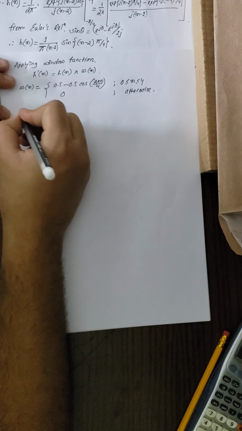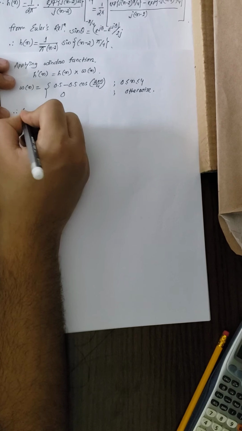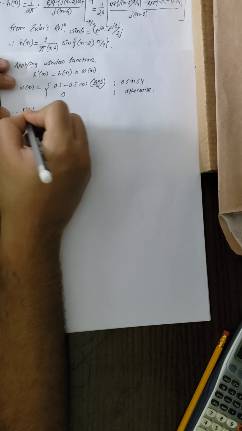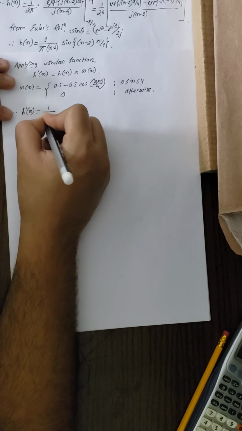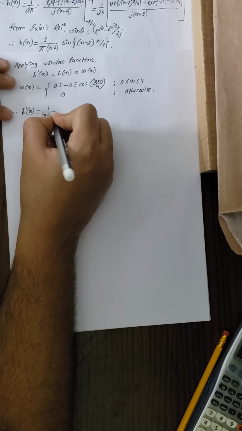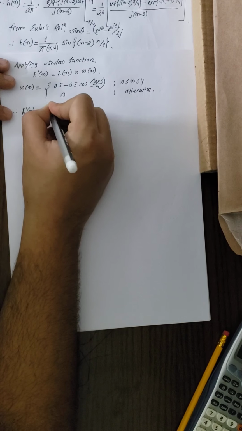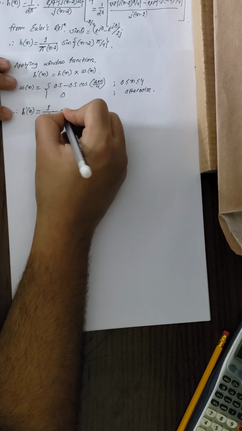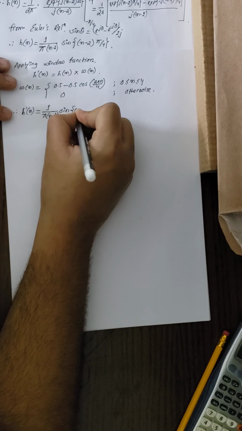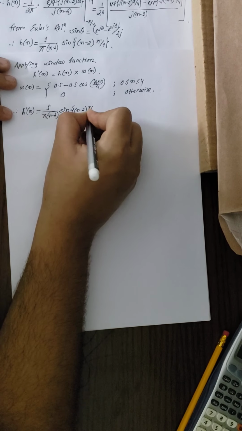Now we can write h prime of n to be equal to 1 over pi times n minus 2 sine n minus 2 times pi by 4.